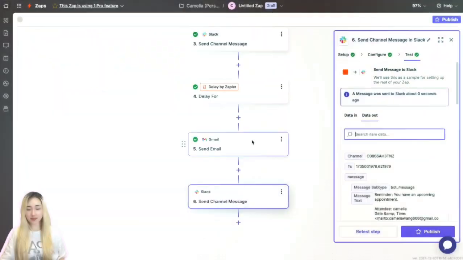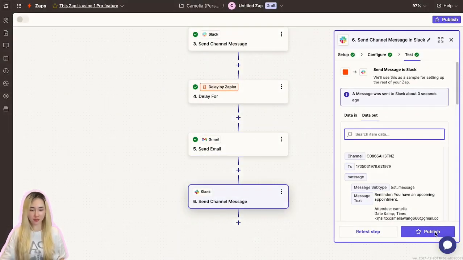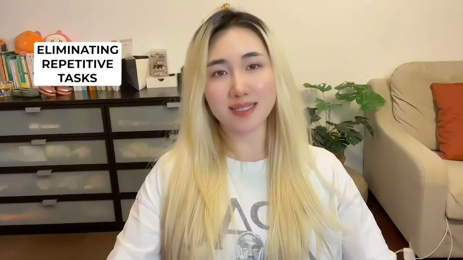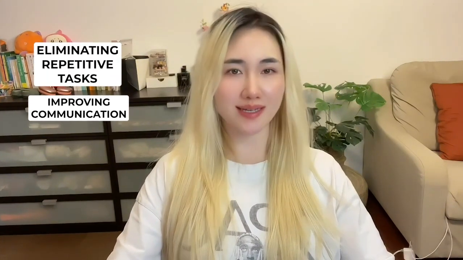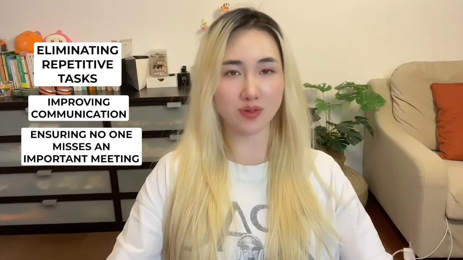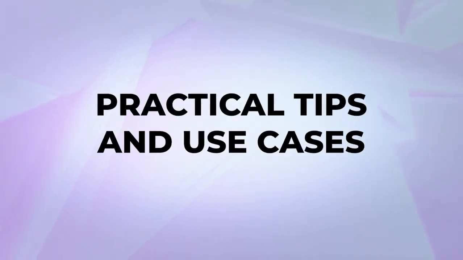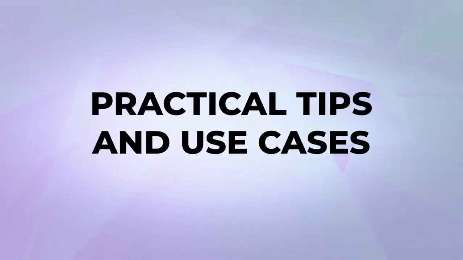Next, let's activate the entire workflow to put it into action. Click this Publish button and click the toggle switch here to turn on your Zap. And name your Zap something clear and descriptive, like appointment scheduling automation, so it's easy to identify later. Now, this workflow is live and ready to streamline your scheduling process. By automating appointment confirmations, team notifications, and reminders, you are eliminating repetitive tasks, improving communication, and ensuring no one misses an important meeting. Let's explore a few additional ways you can expand this workflow and make it even more powerful.